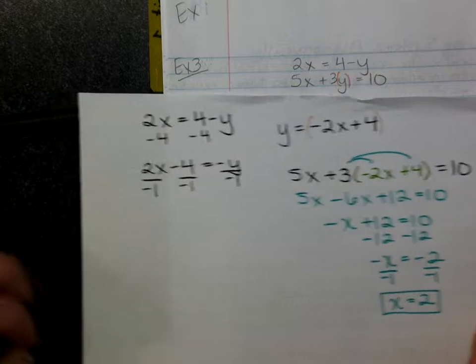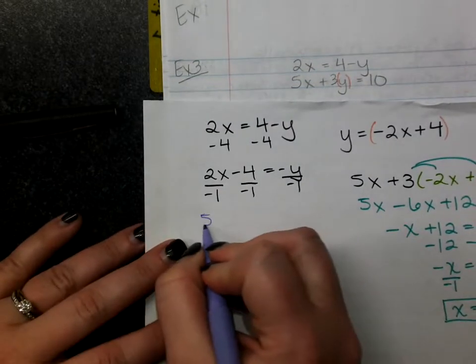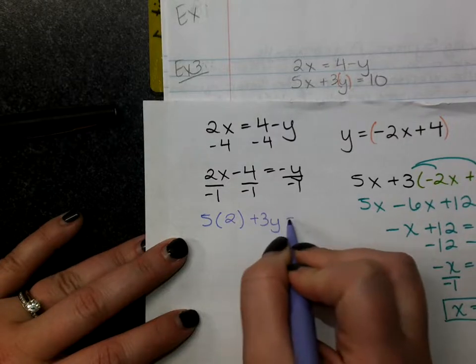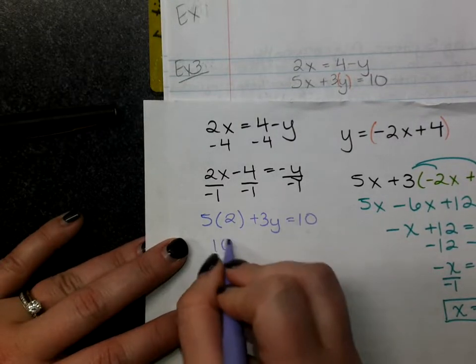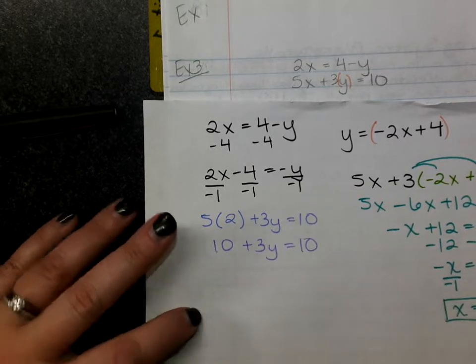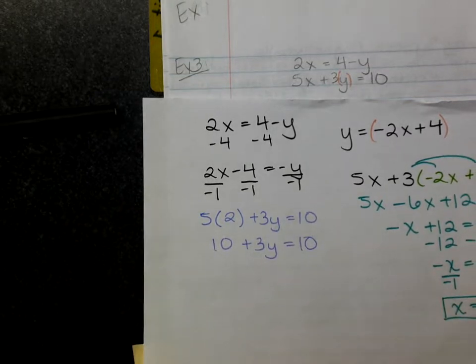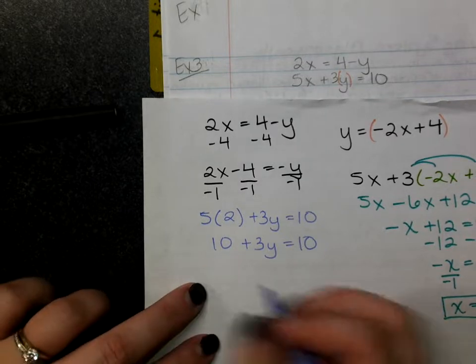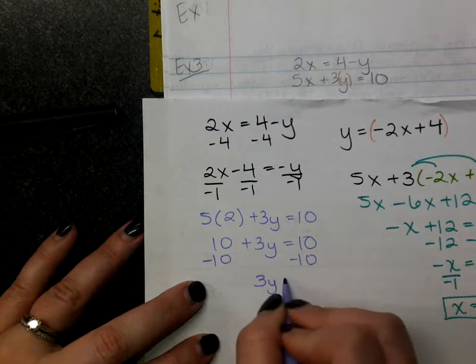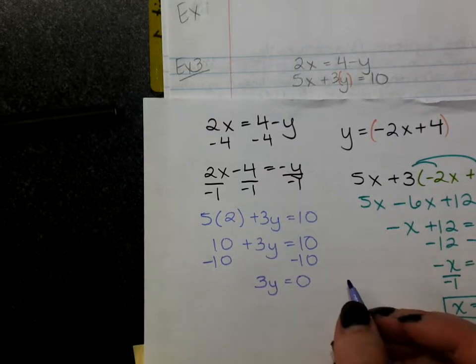So let's see. I'm going to plug into the 5x. I'm going to replace x with 2. 5 times 2 plus 3y equals 10. So that's 10 plus 3y equals 10. And then from there, move the 10. That makes 3y equals 0, and that's okay to get 0.